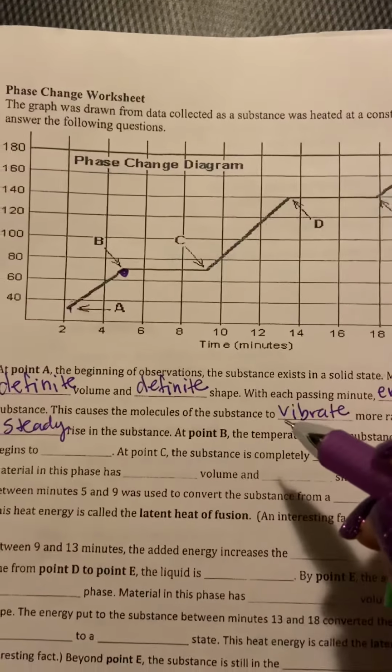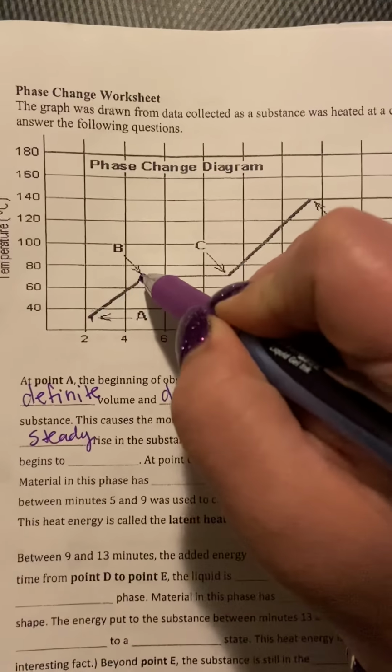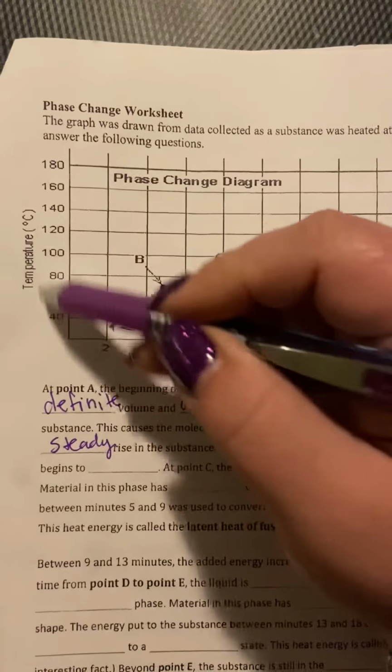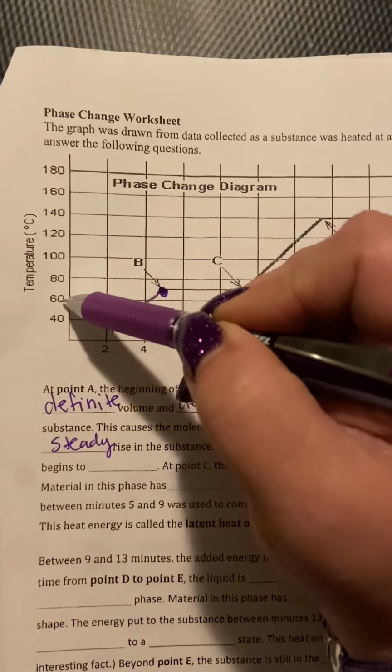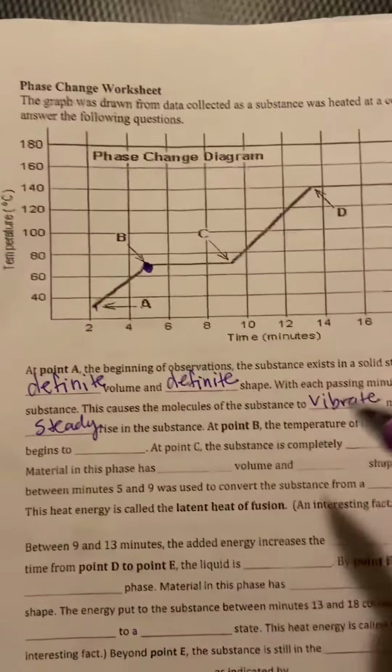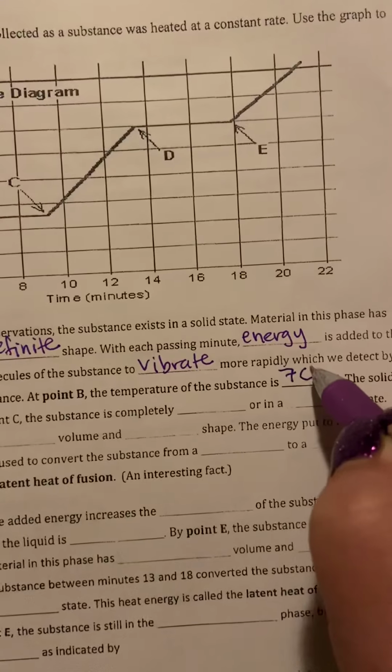the temperature of the substance is what? Okay, so this is point B right here. So how do I find the temperature, which is on this axis? I just follow it straight over, and it's in between 60 and 80. So it has to be 70 degrees Celsius.